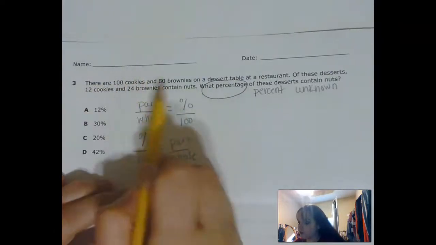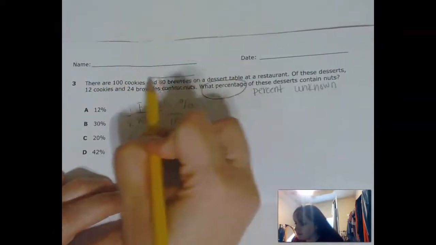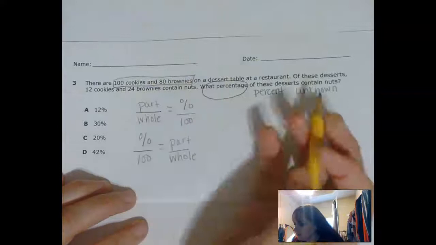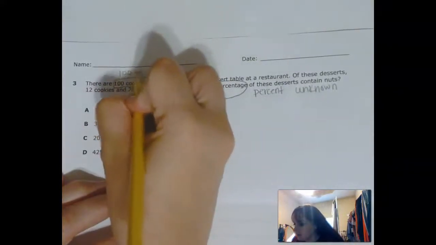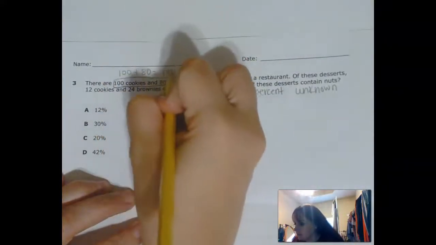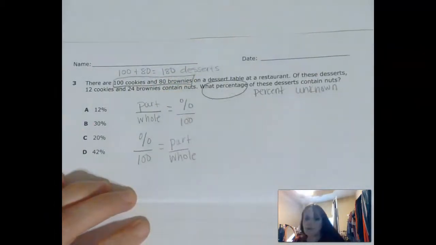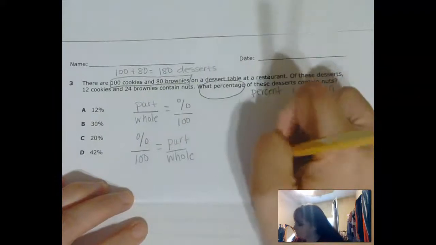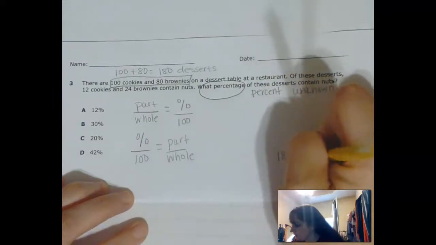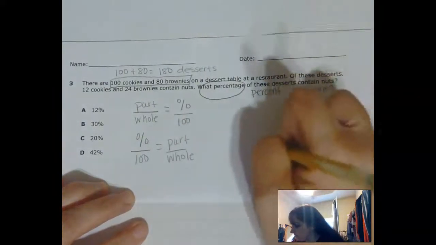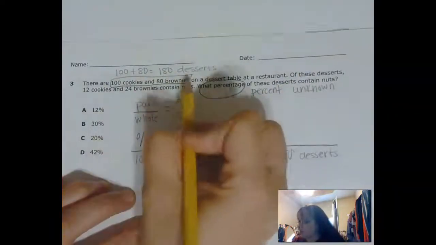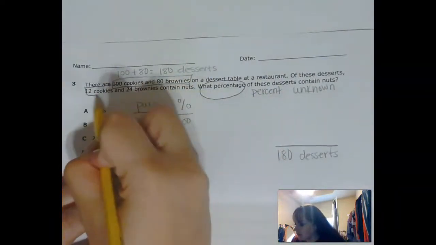Well, I have 100 cookies and 80 brownies. So together, that is 100 plus 80 equals 180 desserts. That is my total number of desserts. 180 desserts is my total. And I know that some of them contain nuts.